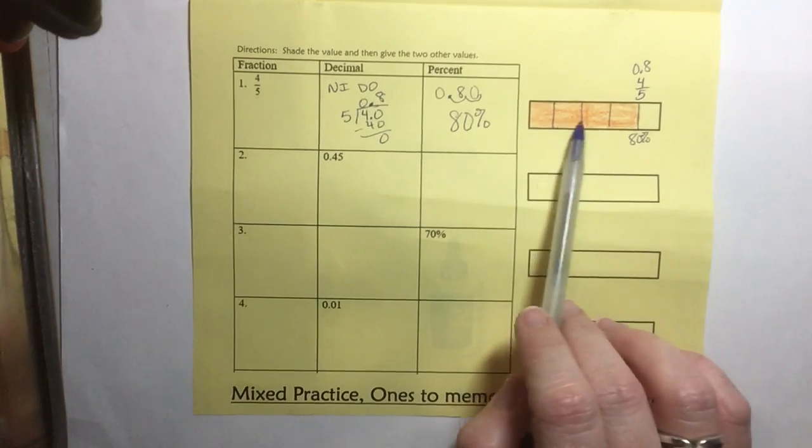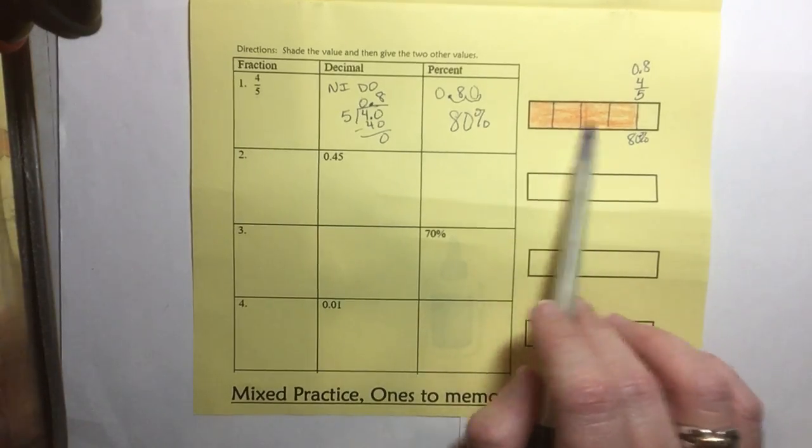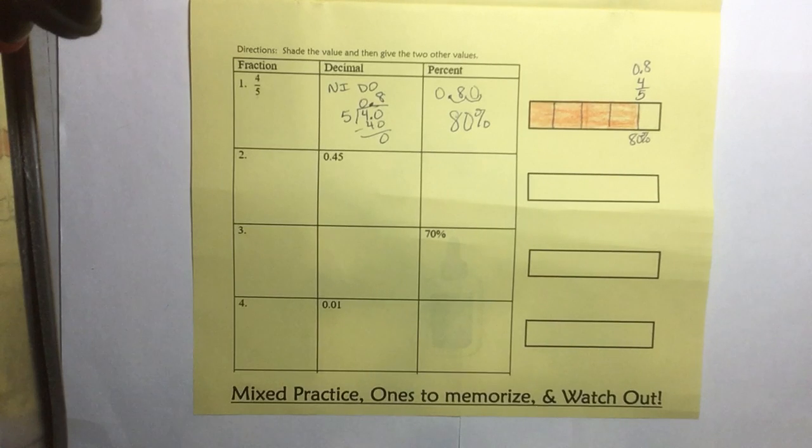Notice it's more than half, and we definitely have more than half shaded in our diagram. All right, so now you kind of get the idea. Go ahead and try to pause the video and try number 2, and then you can unpause it and check.